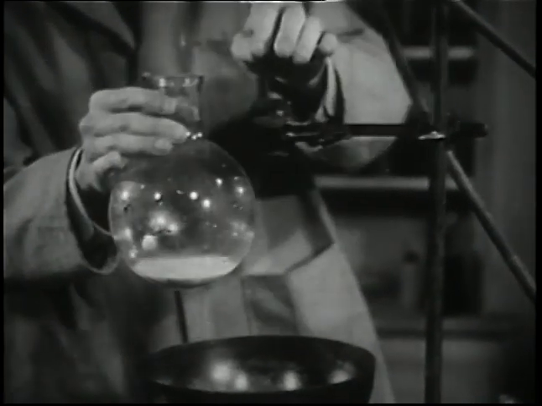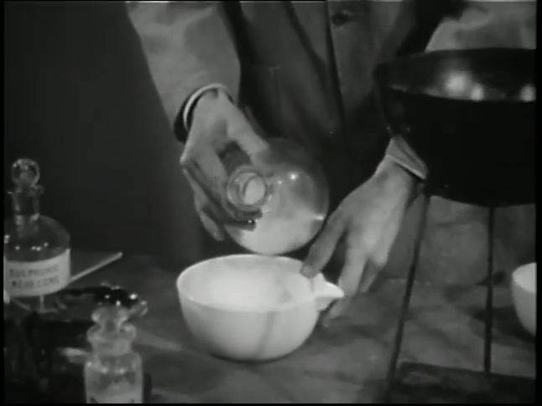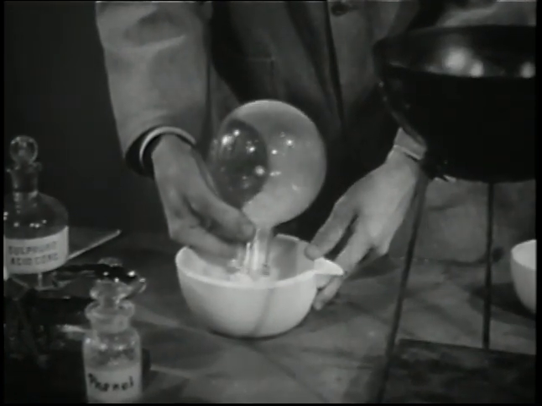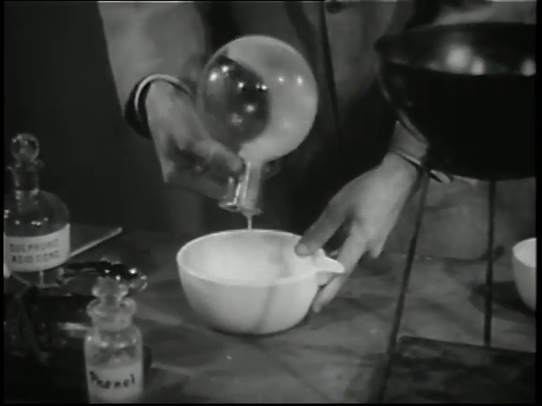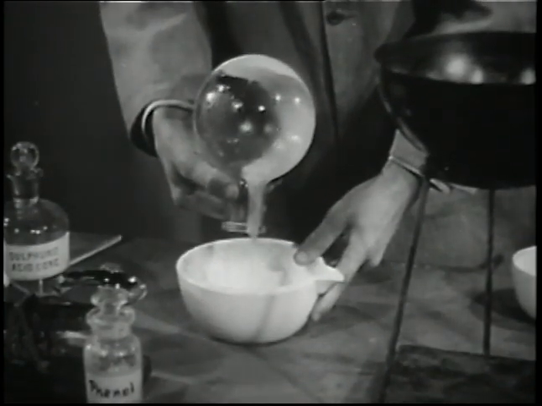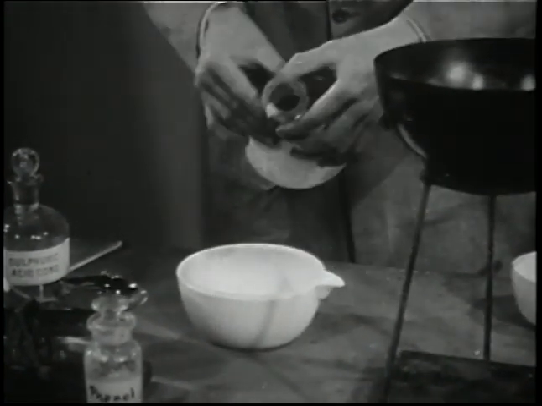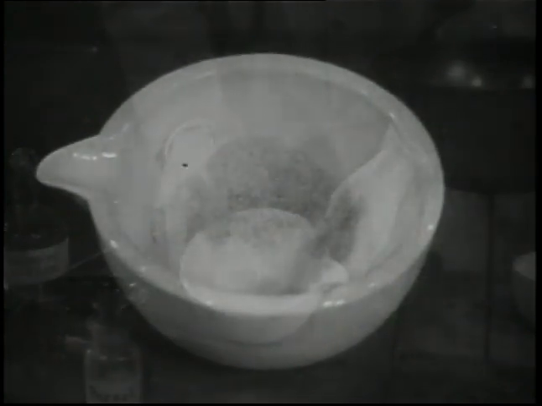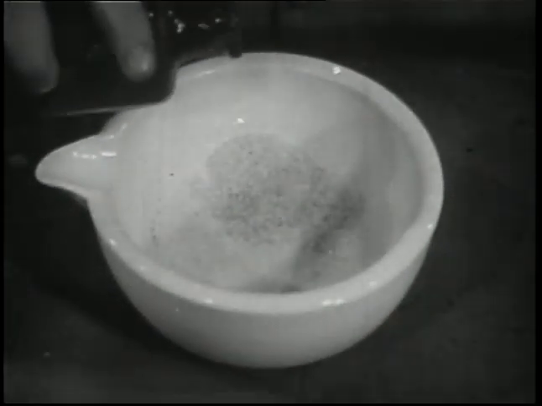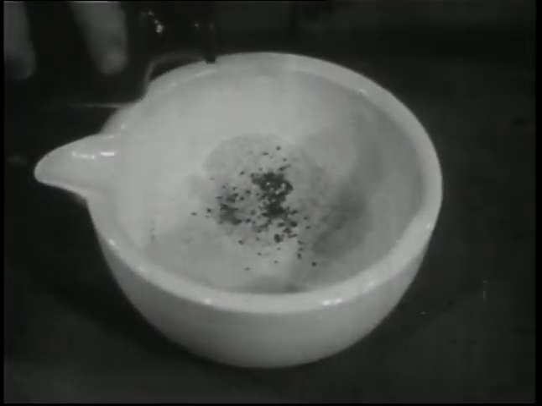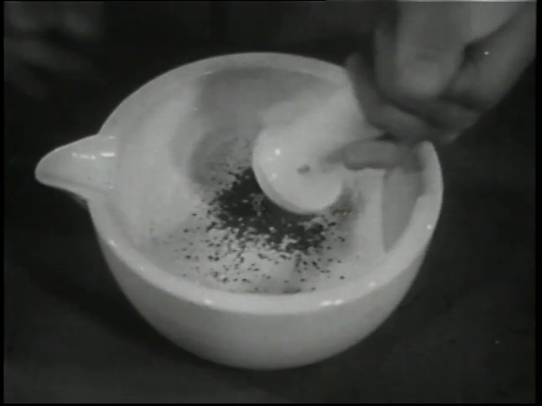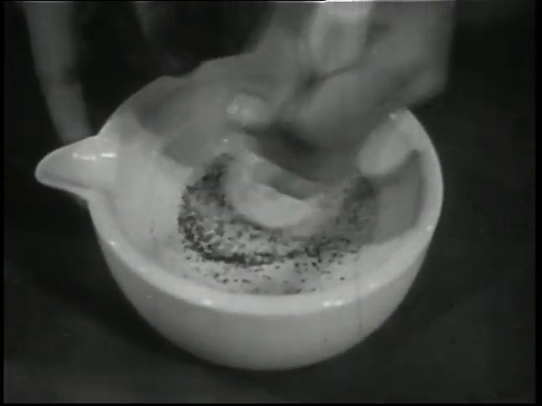This compound is poured into a mortar and allowed to harden. As soon as the resin begins to solidify, coloring pigment is added to give the desired color. And the mixture is ground together so that it's uniform.